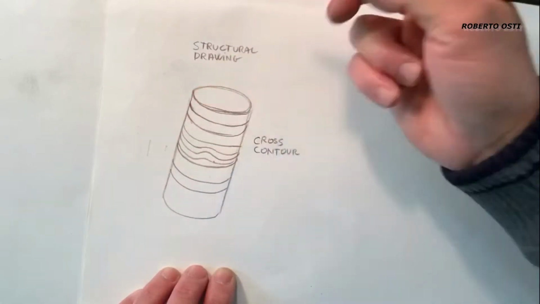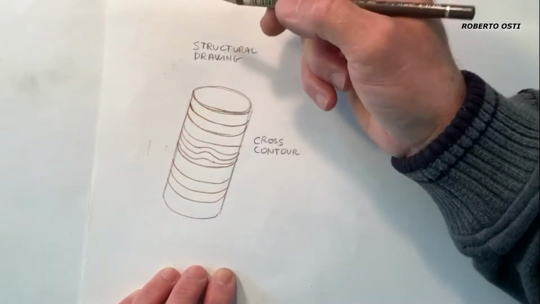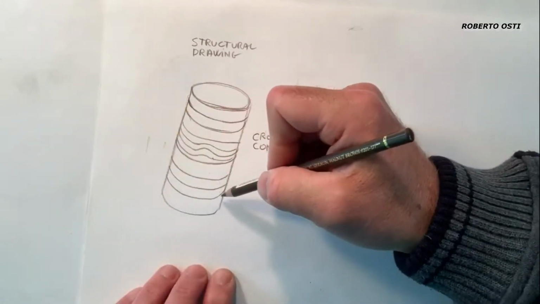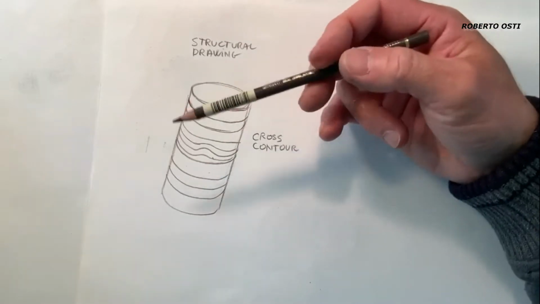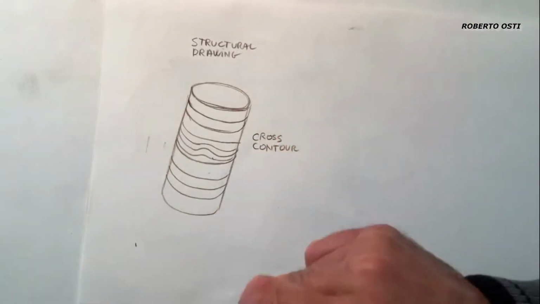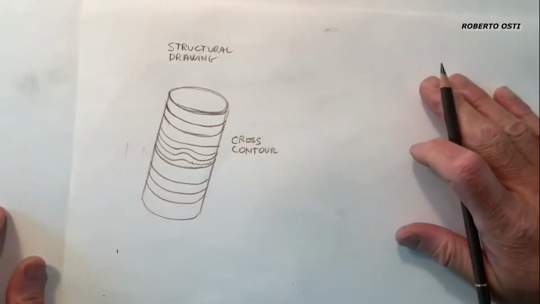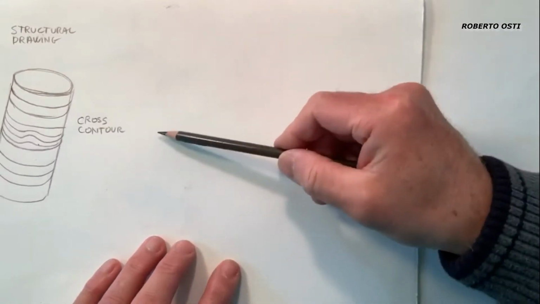Now this cross contour line is good for telling me the volumetric characteristics of the subject, but artistically speaking it's kind of dry. So I want to find a way to render my cylinder in a more interesting way. So I'm going to redraw the cylinder.